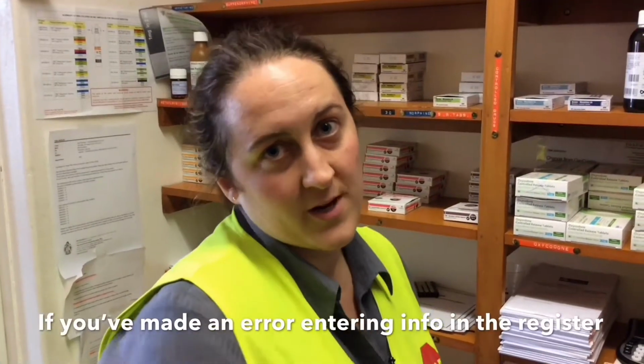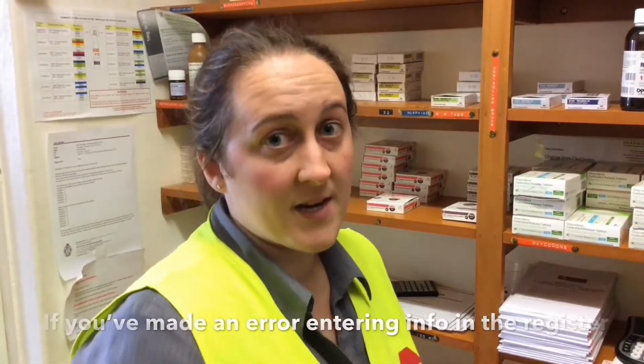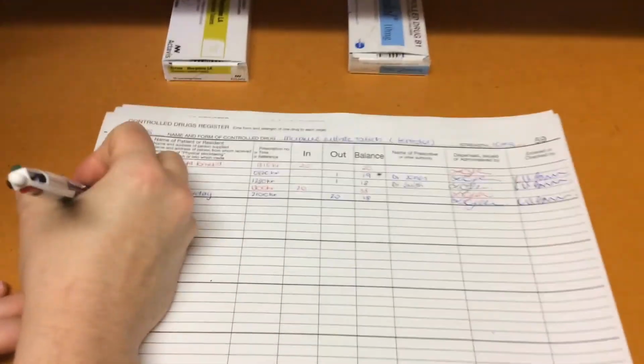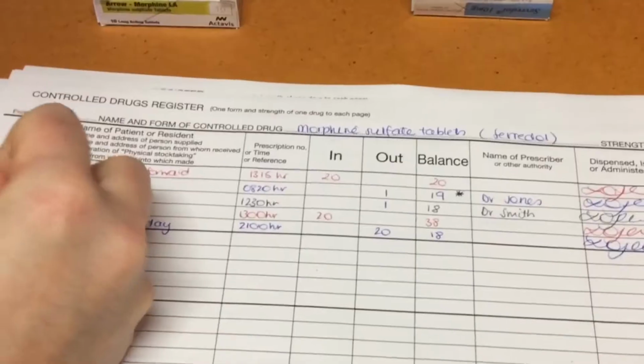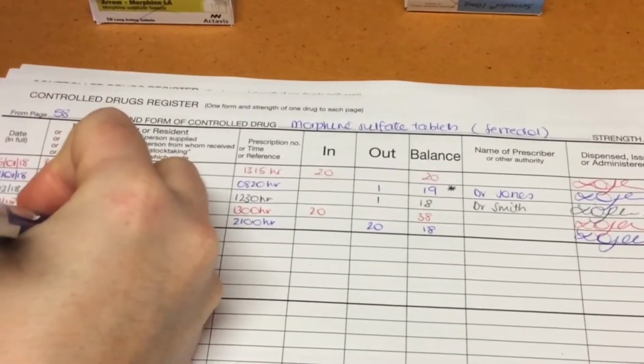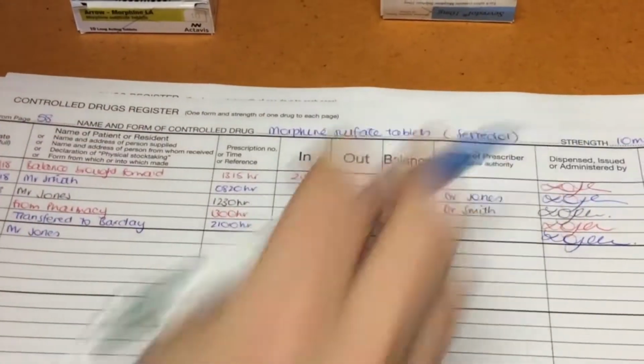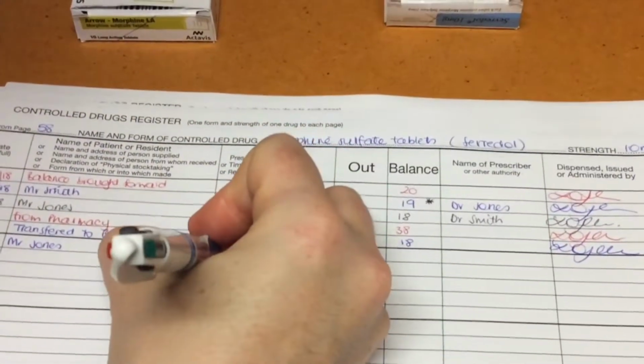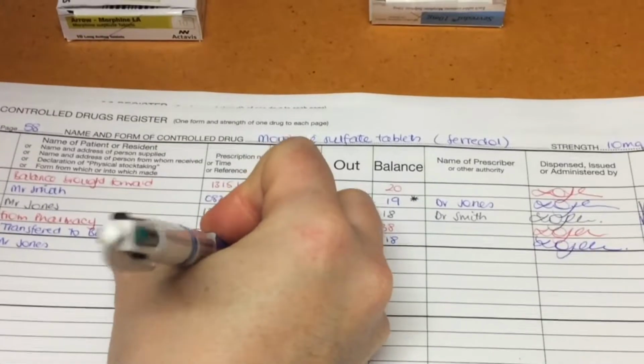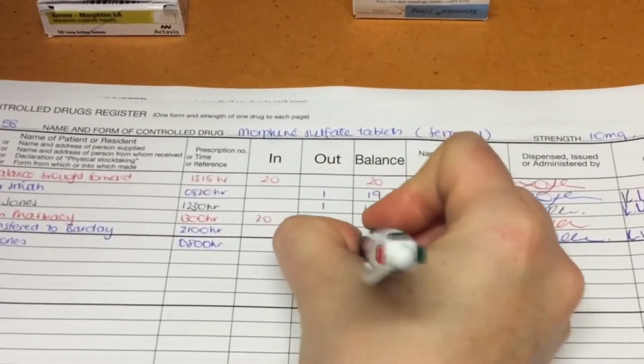If you notice during your entry that you've made an error, that you've written on the wrong medication page, there are steps that you can follow to correct your error. So in this example, I'm giving Mr. Jones some medication. I want to give him 10 milligrams of morphine, and I've looked here and I've seen morphine sulfate tablets 10 milligrams, so I'm writing that out, and I want to give him 1 tablet.